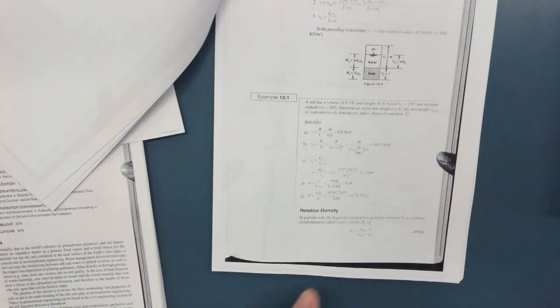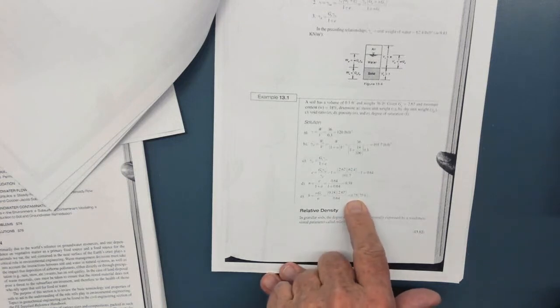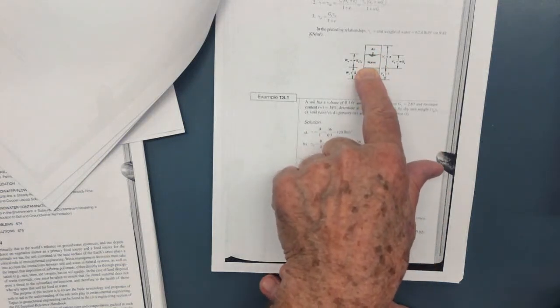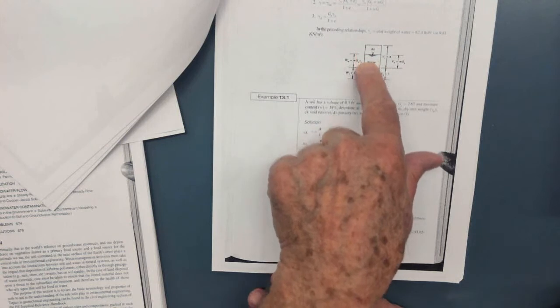You can follow it. It's easy math, basically. But anyway, you end up with a degree of saturation of 75%, which means that 75% of the voids are full of water, but not 100%.